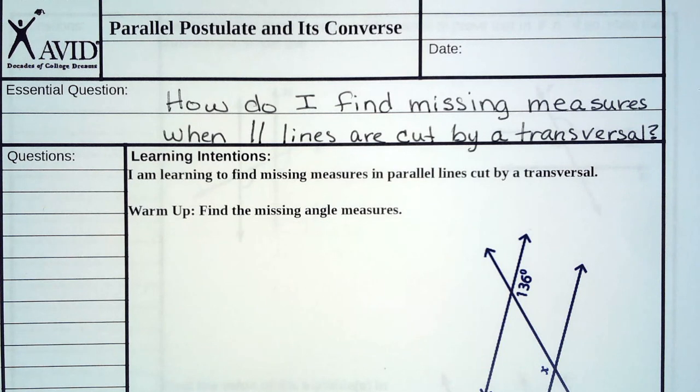Hello students, today we're looking at the parallel postulate and its converse. So the essential question is, how do I find missing measures when parallel lines are cut by a transversal? Your learning intention: I'm learning to find missing measures in parallel lines cut by a transversal.